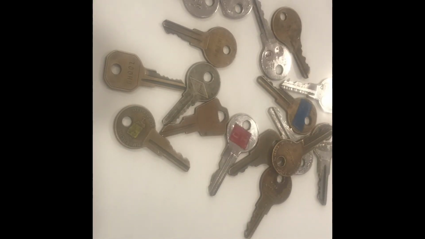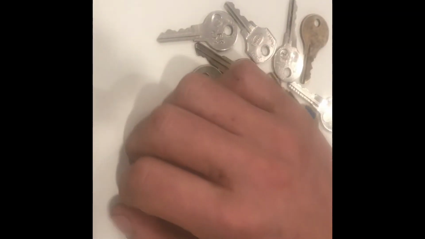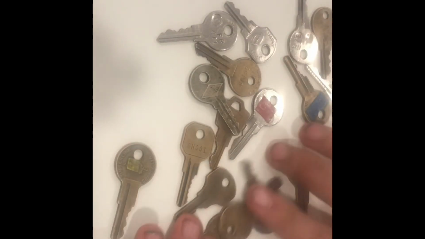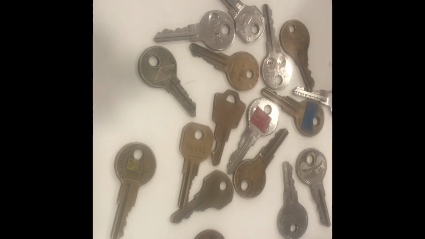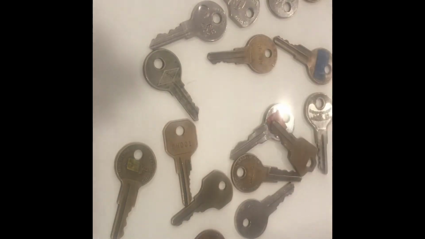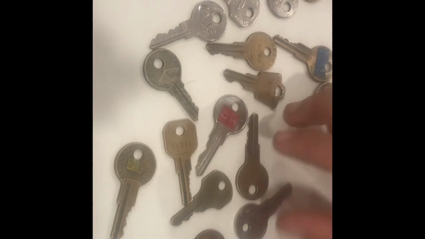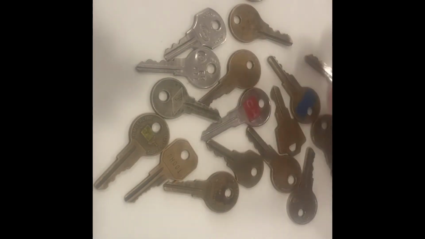It's called "This Key Is Your Key, This Key Is My Key," and they explain the ideas behind key-to-like systems, and most people don't even realize that they have a key-to-like system when they do. Most of these I don't really have locks for, but there are definitely locks out there that will work with these keys.